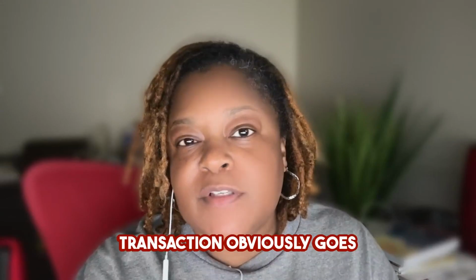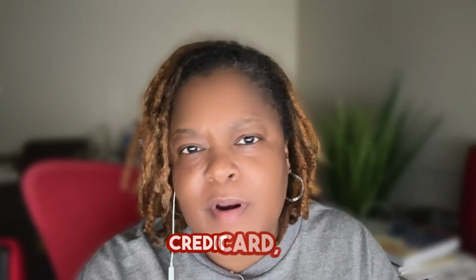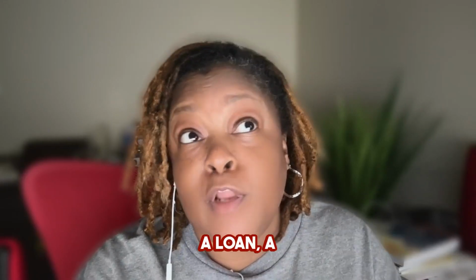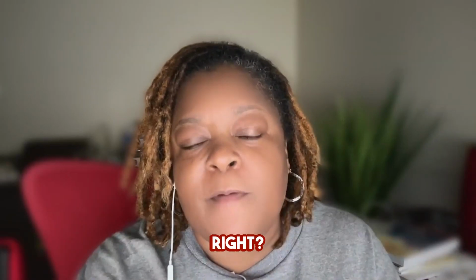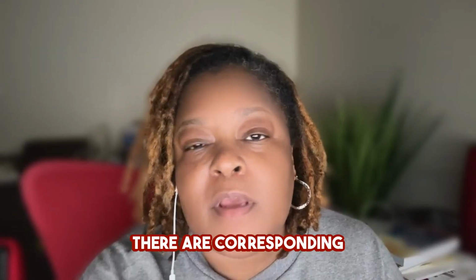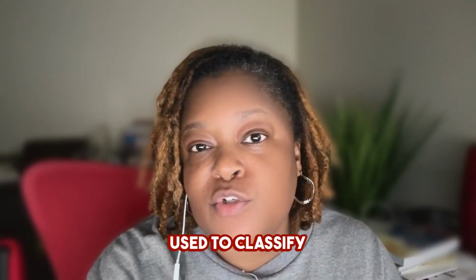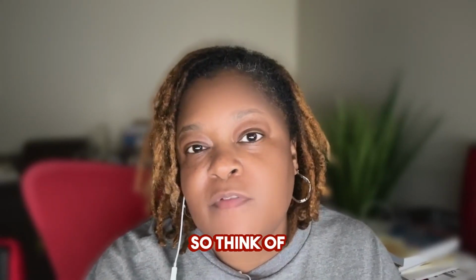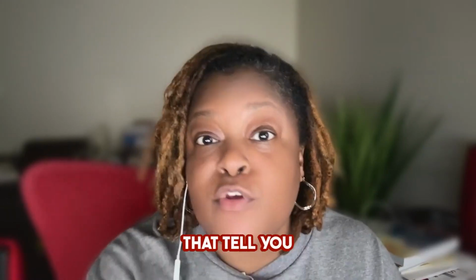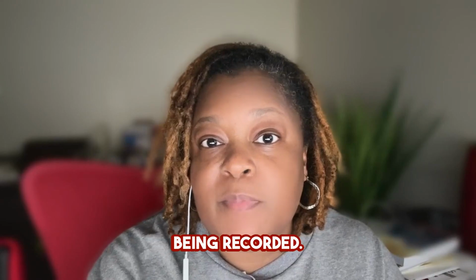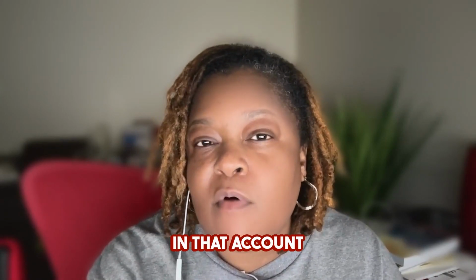And so every transaction obviously goes through some form of payment account, right? A bank account, credit card, a loan, a Cash App, Apple Pay, Venmo, all those things, right? But then there are corresponding accounts that go along with it as well. Every account on that list is used to classify how things are recorded. So think of these as the accounts that tell you where everything is being recorded. It explains what all of the transactions in that account are made up of.